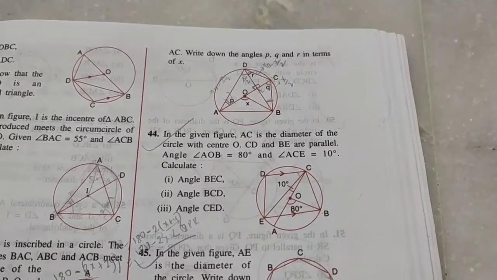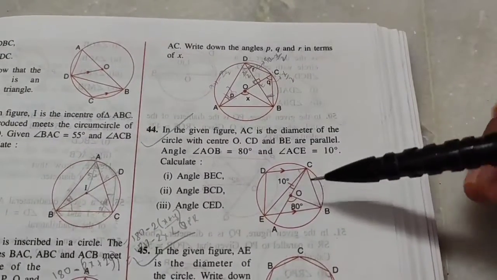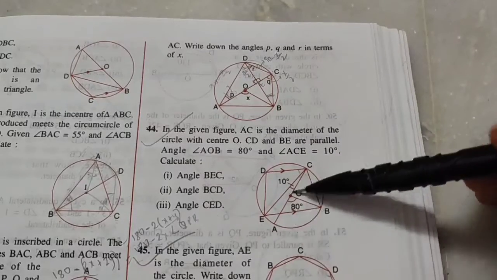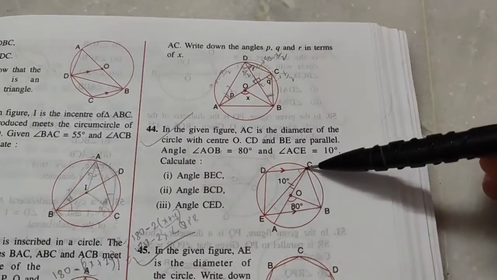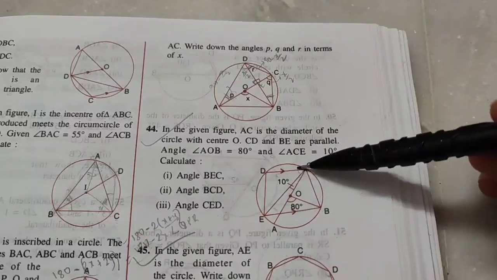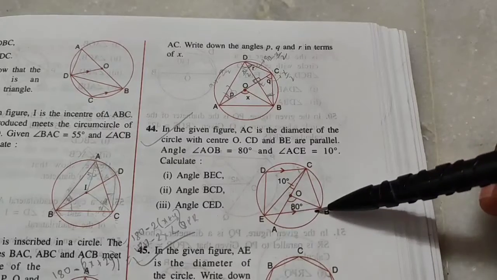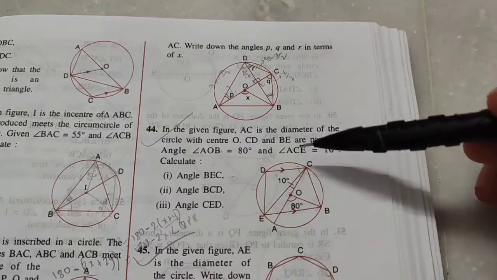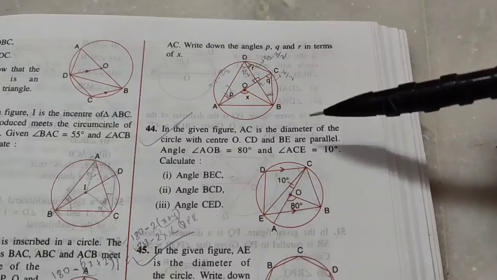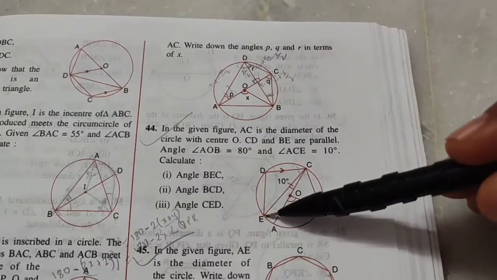Here, 2 angles are given and 3 angles have been asked. Also, they have mentioned that AC is a diameter. That might come out to be handy. One more thing, DC is parallel to EB. So I guess alternate angles will come into the picture here. First of all, they want angle BEC.